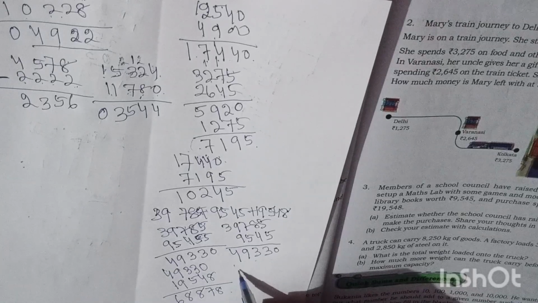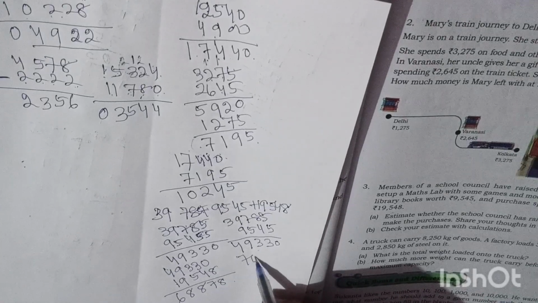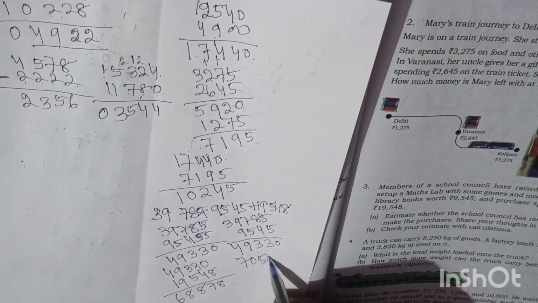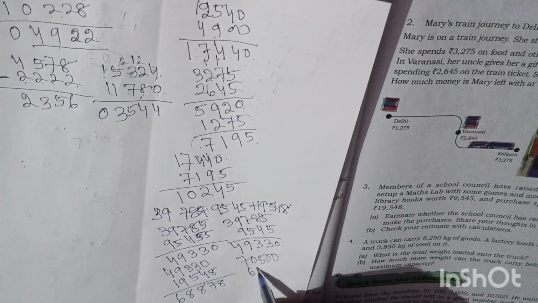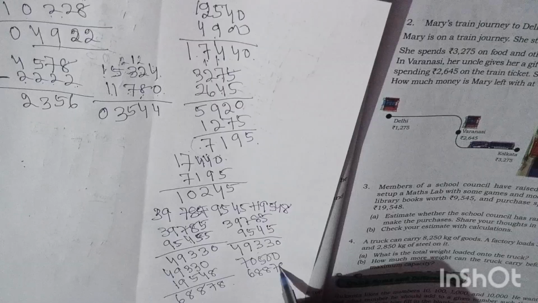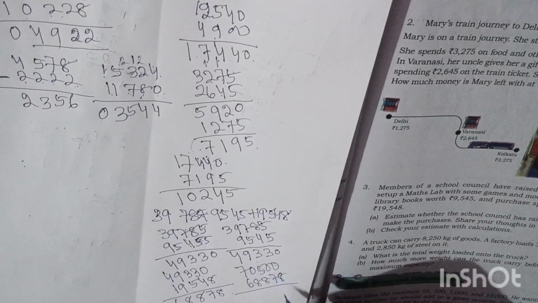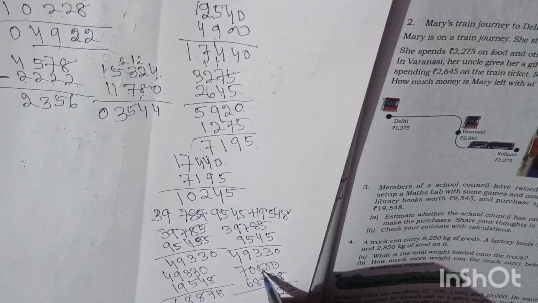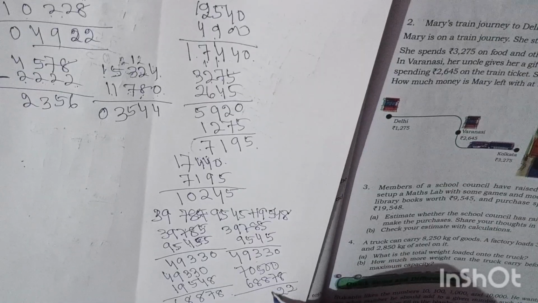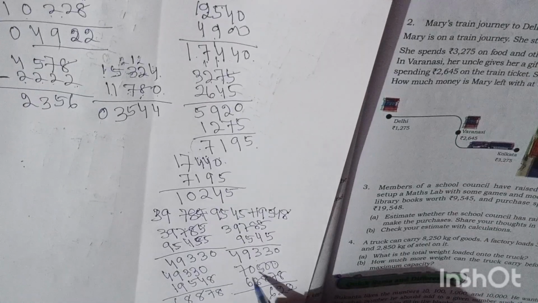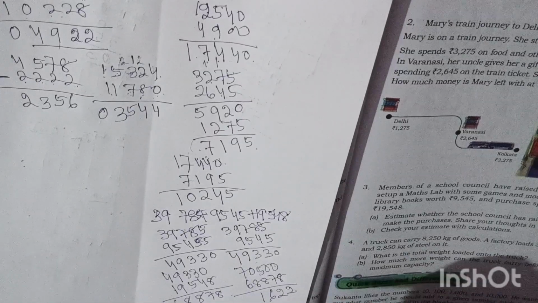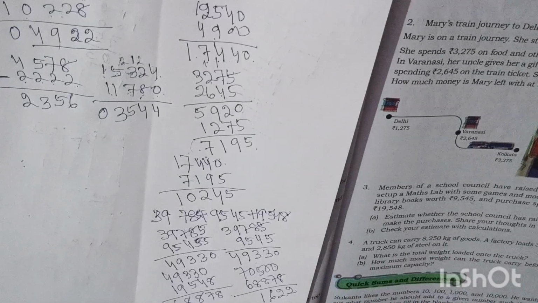Then subtract from the amount you have, 70,500. Subtract 68,878. That is 1,622 rupees remained with you after expenditure.